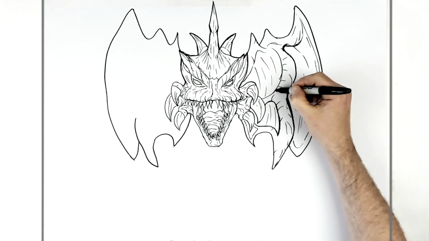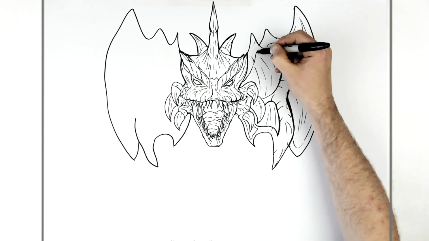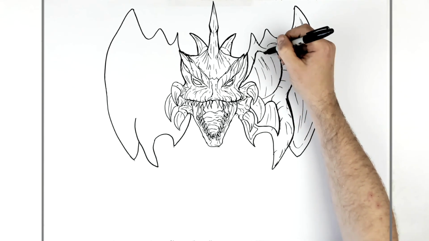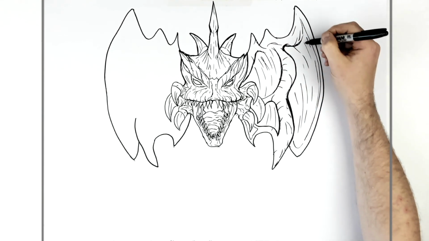Make them stand out a little bit more. And then you keep your textures like light lines, not heavy.